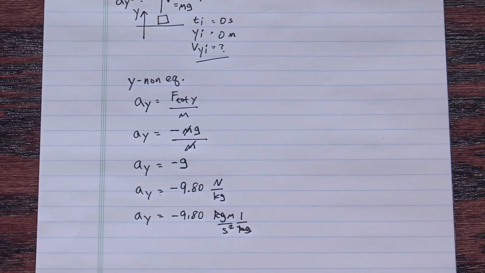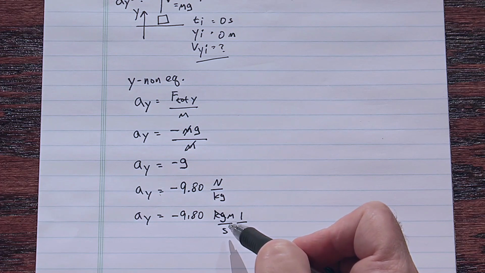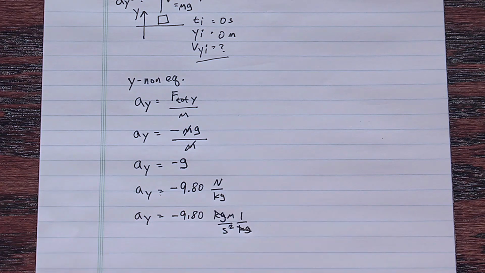A newton per kilogram is the same thing as a meter per second squared, so the units for acceleration are, in fact, what we knew that they had to be since we were dealing with acceleration. And so the acceleration is minus 9.8 meters per second squared. So now we know his acceleration.